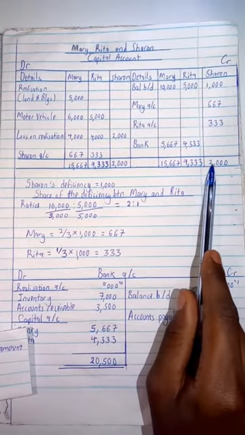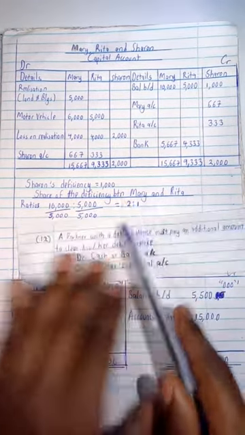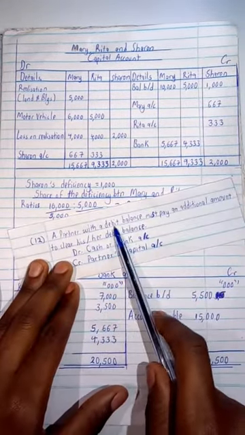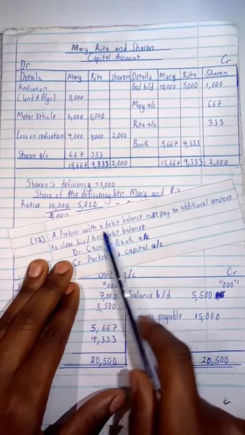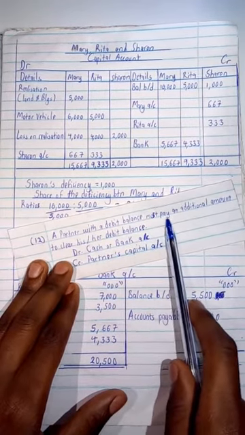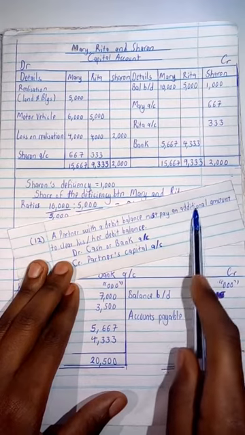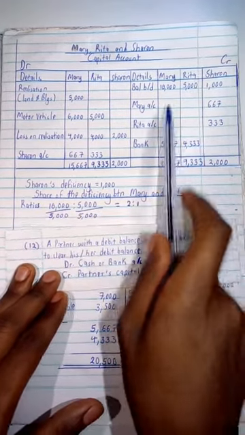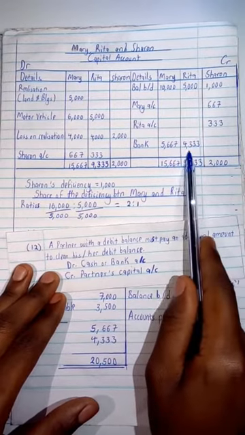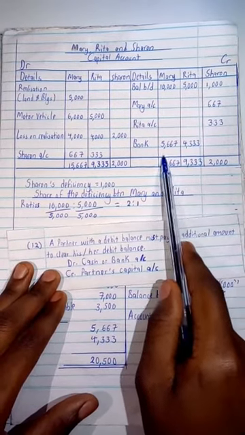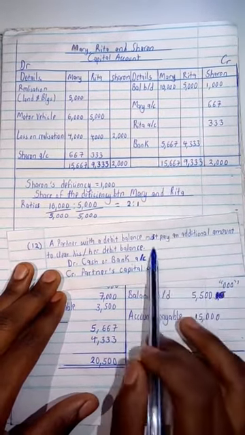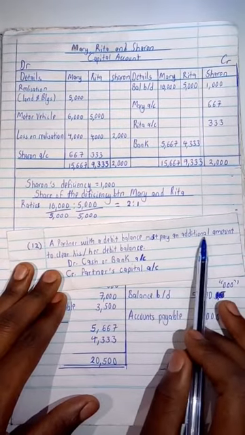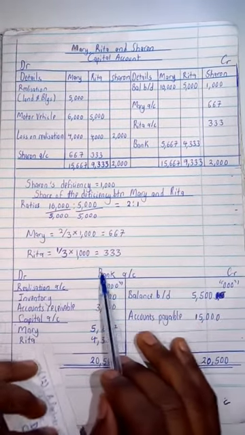Then after knowing that, I recall that once a partner has a debit balance, they must pay an additional amount to clear his or her debit balance. I already told you that these two partners are having a debit balance here. So they must pay an additional amount to the partnership bank account.